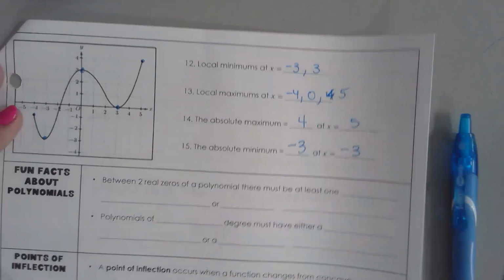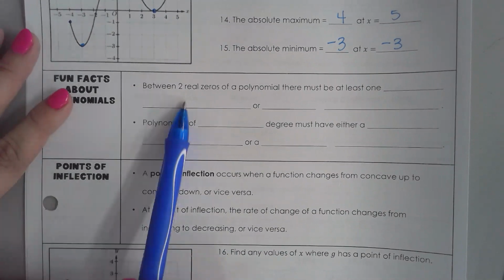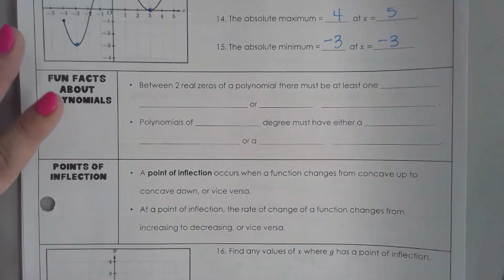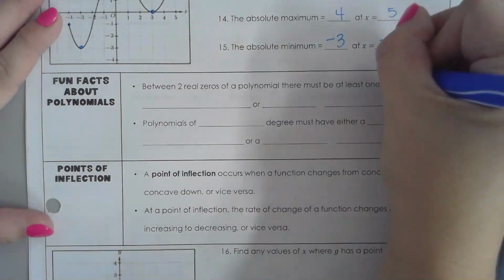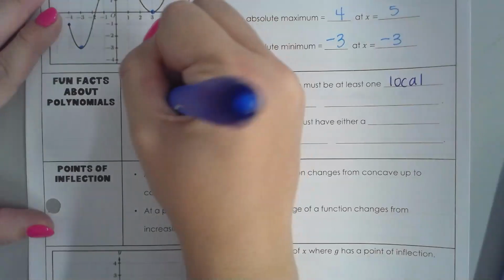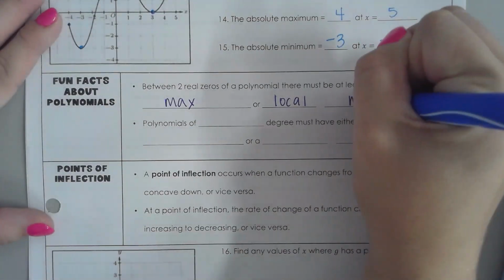So here's just two important facts to know. If you have two x-intercepts, which are also called zeros, taught you about that in Algebra 2, you will always have at least one local max or local min.